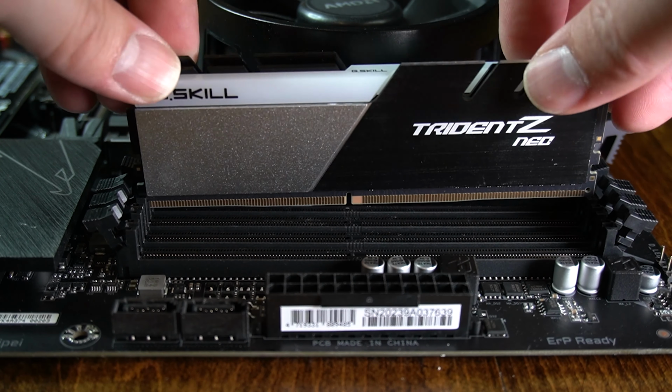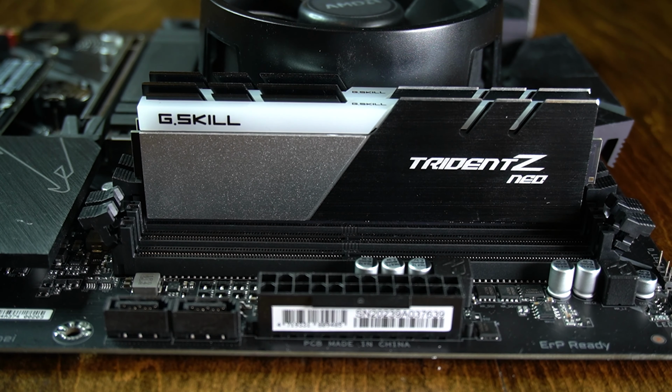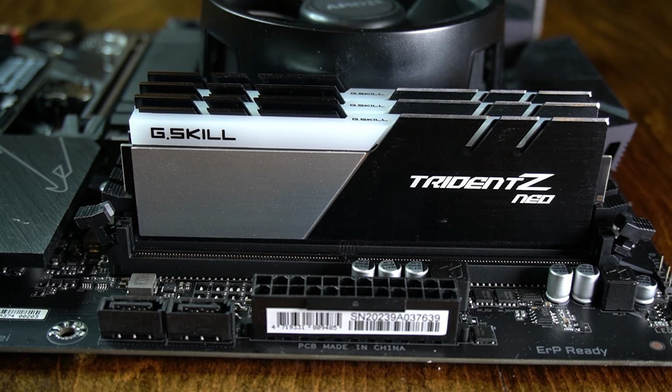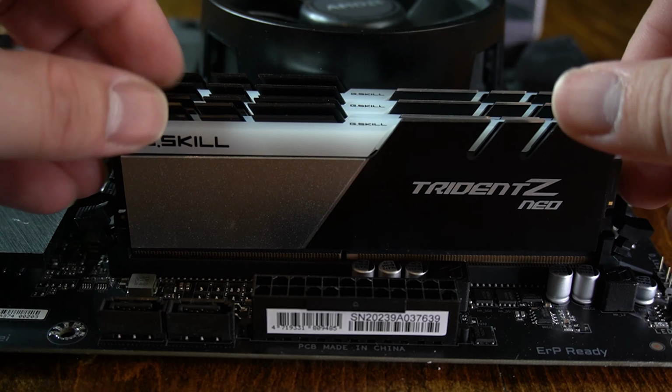Also, current motherboards give better performance if you have RAM sticks in multiples of 2, meaning you will get better performance out of 2 8 gig sticks versus 1 16 gigabyte stick.